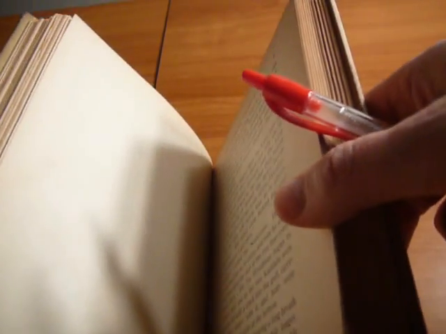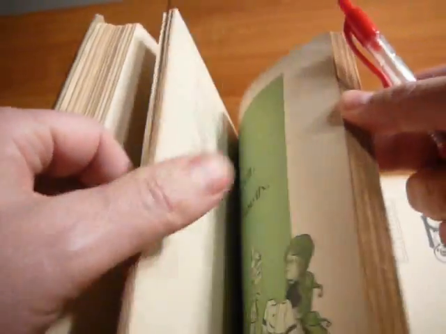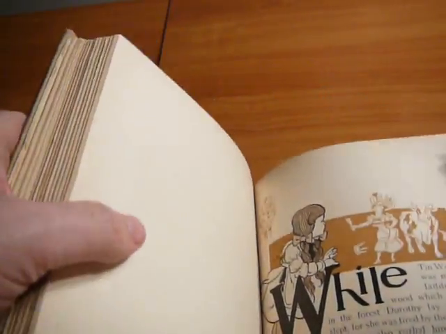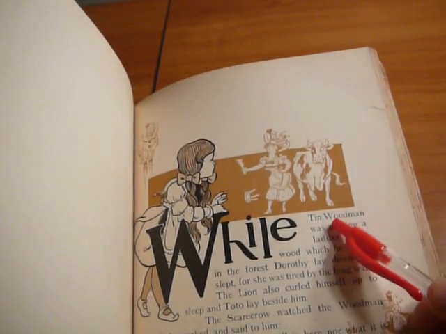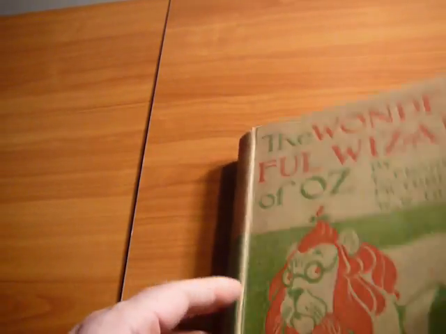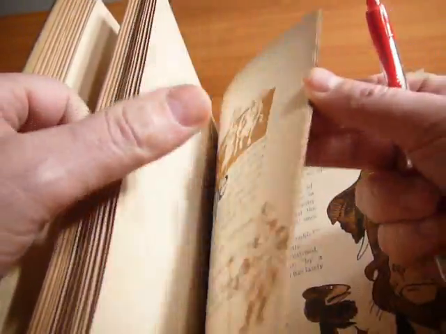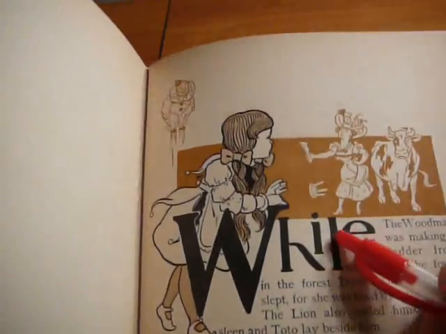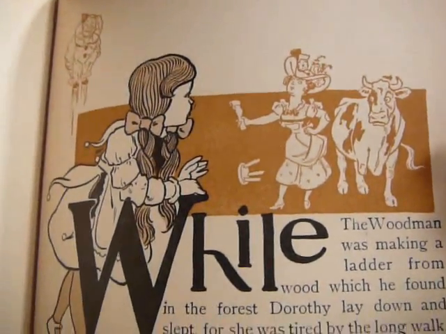The fourth point, on page 227 for the first state, I'm opening page 227. It should say "Wild Tin Woodman." So you can see "Wild Tin Woodman" right here. And if I open the second state copy, I should see on page 227 "Wild the Woodman" right here, like that. You can see the difference. So this is the fourth point.